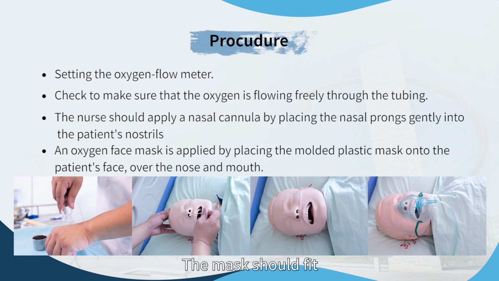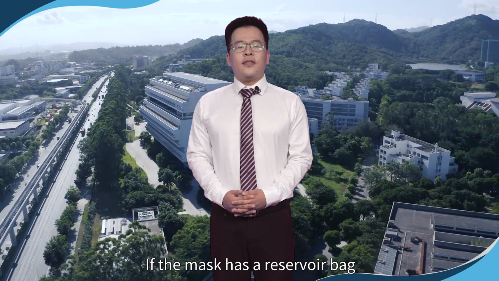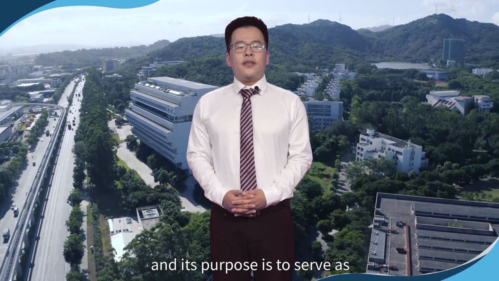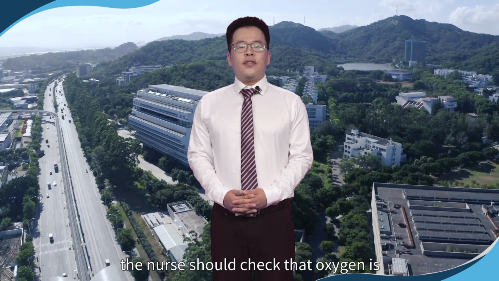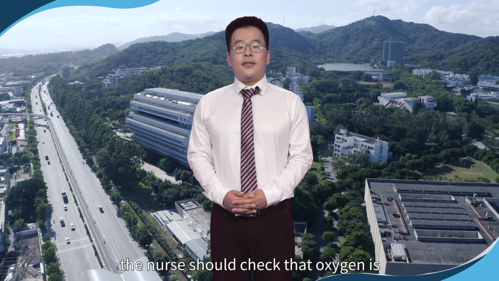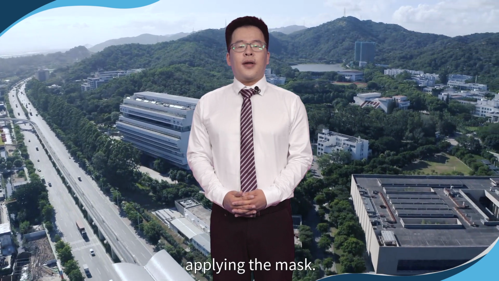The mask should fit snugly against the face, but must not press so tightly as to leave impressions on the skin. If the mask has a reservoir bag and its purpose is to serve as an oxygen reservoir, the nurse should check that the oxygen is filling the bag before applying the mask.